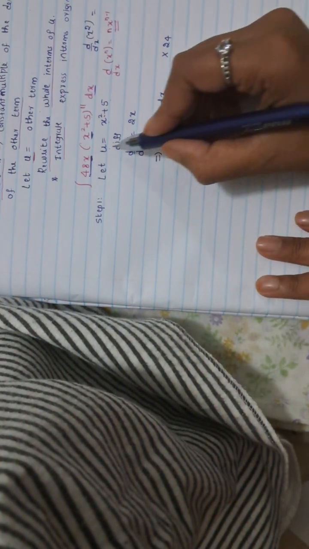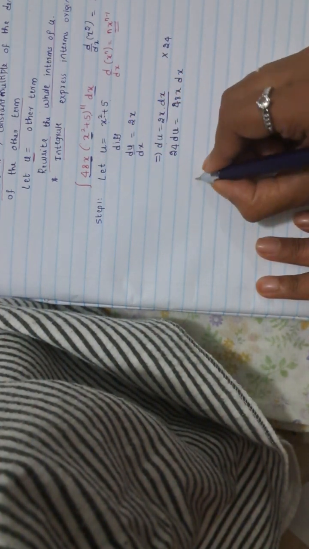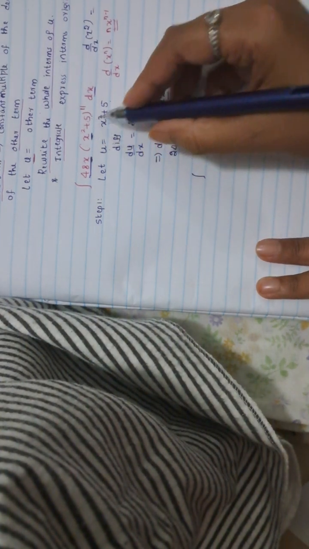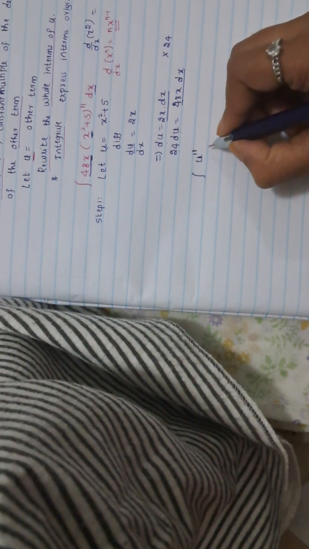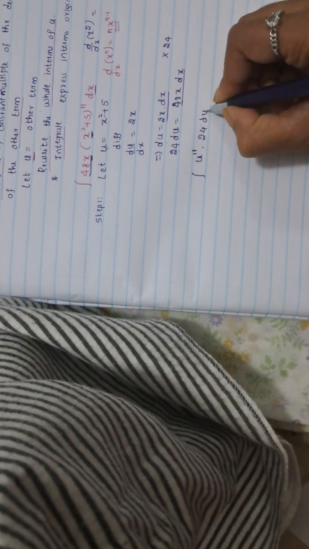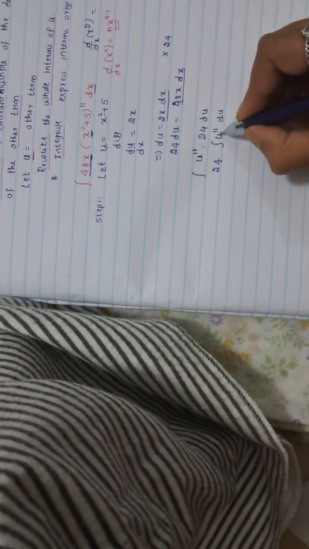Now let us substitute in the original integral. The x square plus 5, which I have taken as u, becomes u to the power 11, and 48x dx becomes 24 du. Now I can take this constant 24 out. So this is simply u to the power 11 du. This is again in the form of x to the power n, so I can use the integral formula: u to the power 11 plus 1 over 11 plus 1, plus the integral constant c.